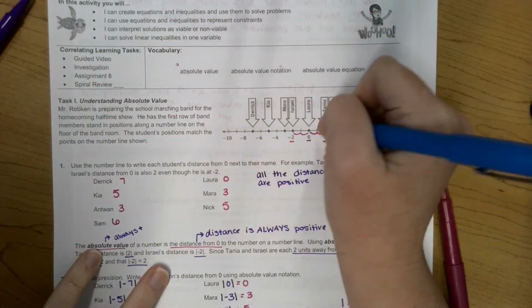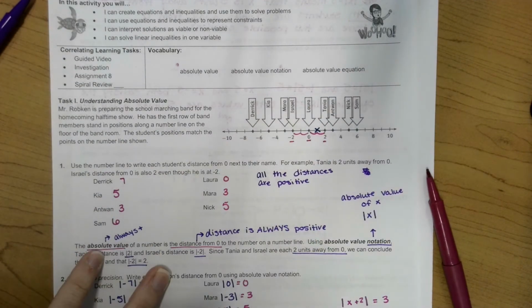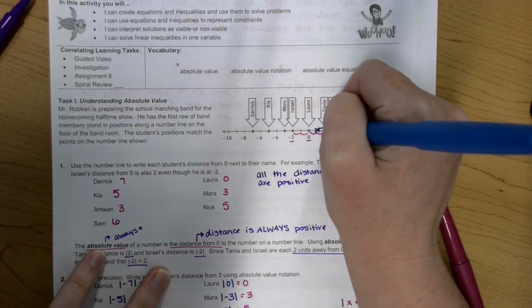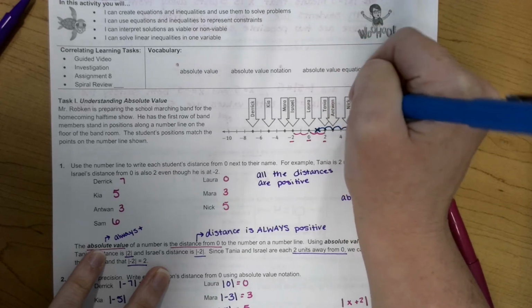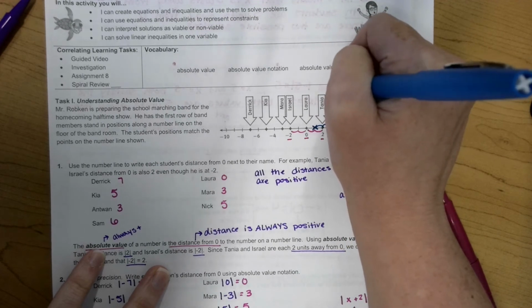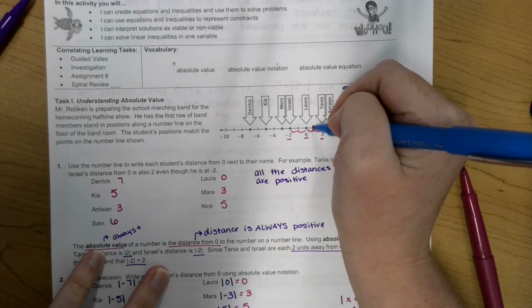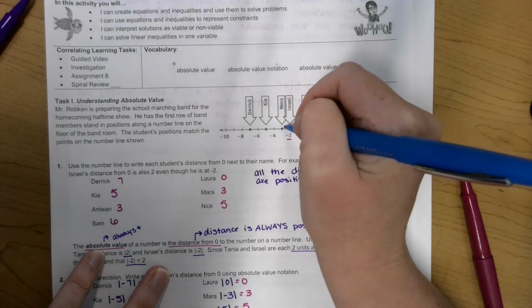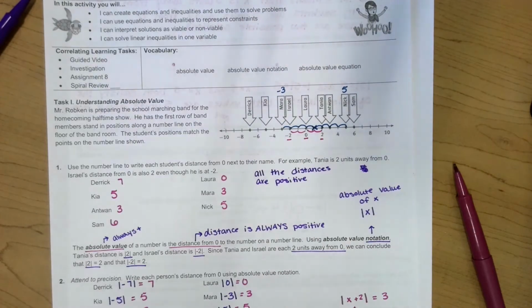So we're going to mark, here's 1, put an X there. And we want 4 units away. So let's count. We've got 1, 2, 3, 4, and that's Nick at number 5. So that's 4 units to the right. Let's look at 4 units to the left. 1, 2, 3, 4. And that's Mara, who is at -3.